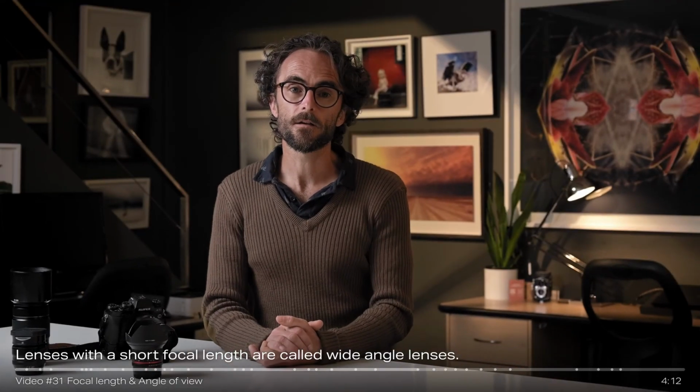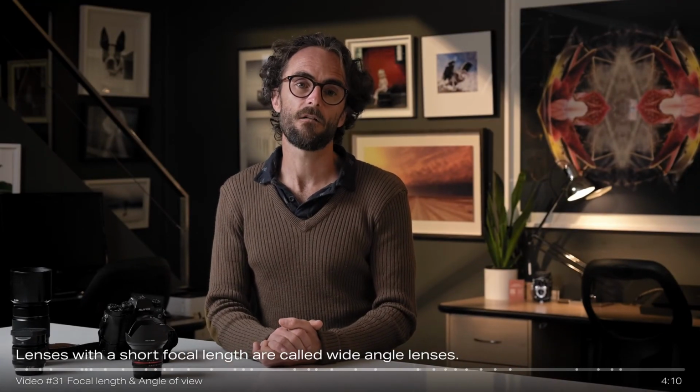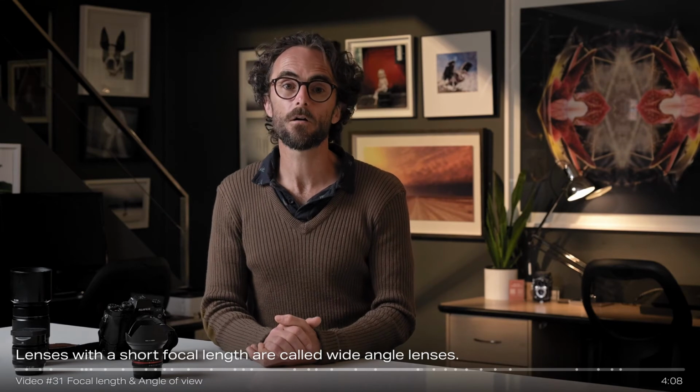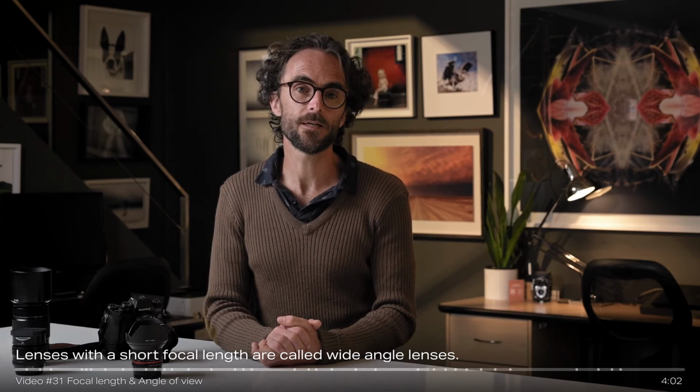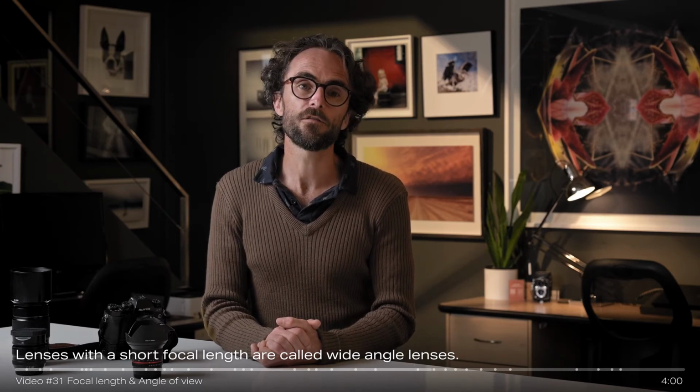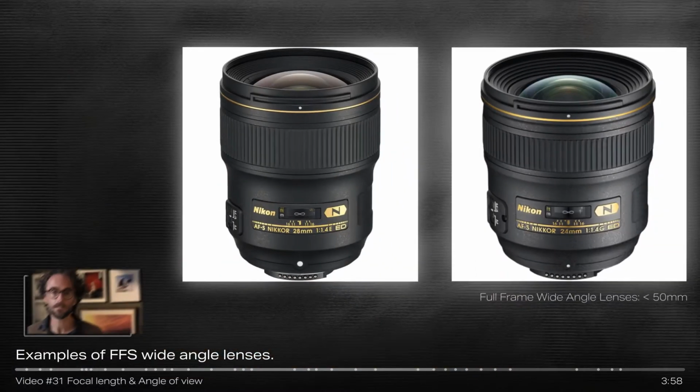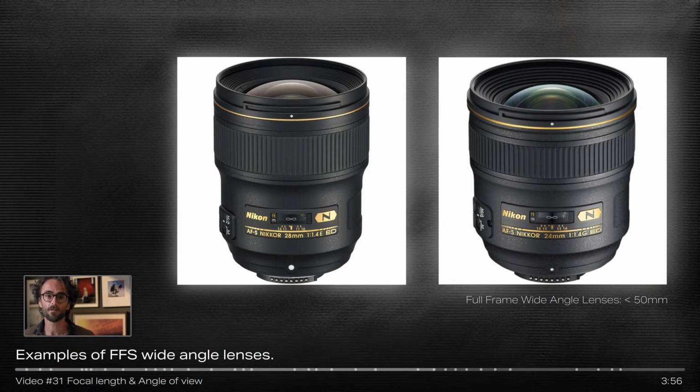Lenses with a focal length shorter than the standard length for the format they are used with are called wide-angle lenses, and those with very short focal lengths, usually shorter than 24 millimeters on a full-frame camera, are referred to as super wide. These two lenses shown here with focal lengths of 24 and 28 millimeters respectively are typical examples of wide-angle lenses made to be used with a full-frame camera.